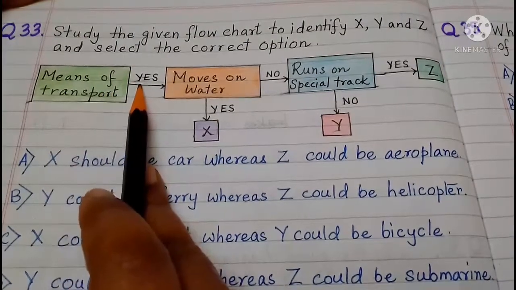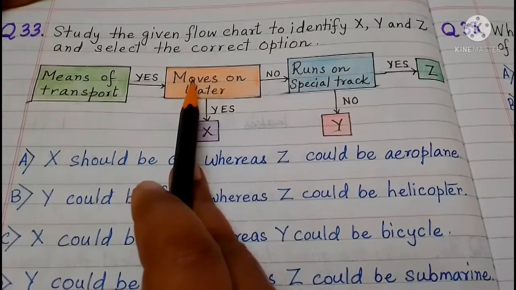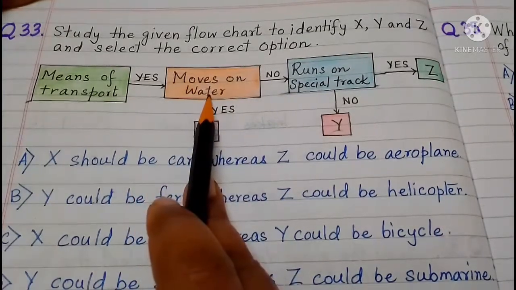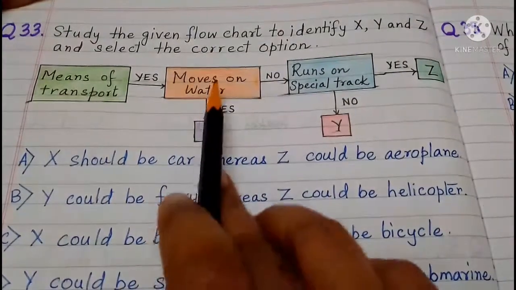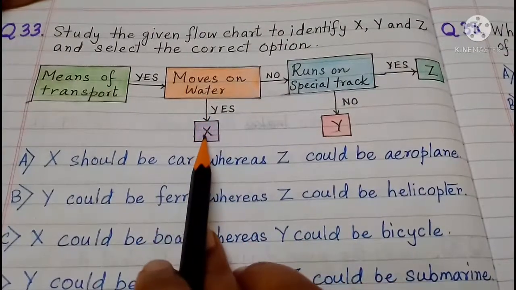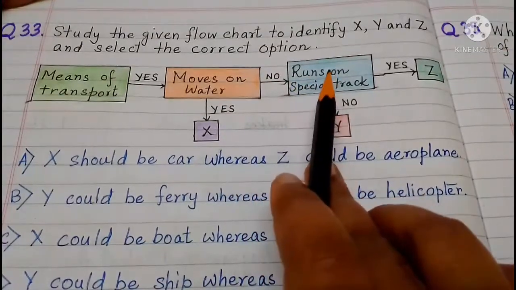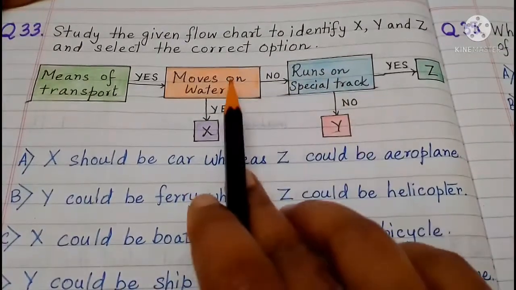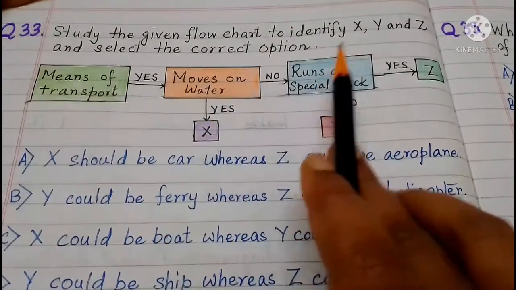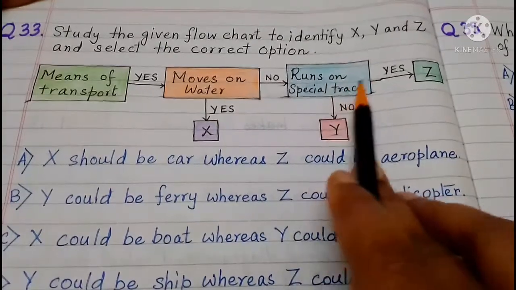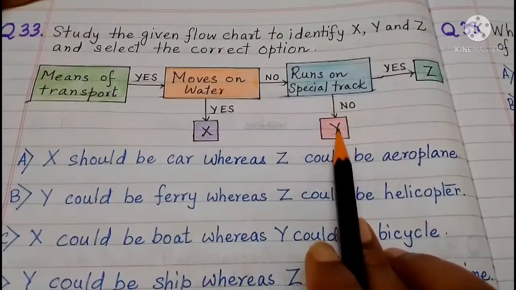If yes, it's a means of transport, then the next criterion is it moves on water. If it fulfills this criterion also, that yes, it's moving on water, then that particular thing is X. If no, then it's running on special track. So if it is not moving on water, then it's running on special track. If running on special track, then yes, it will be Z. And if it is not running on special track, then it will be Y.